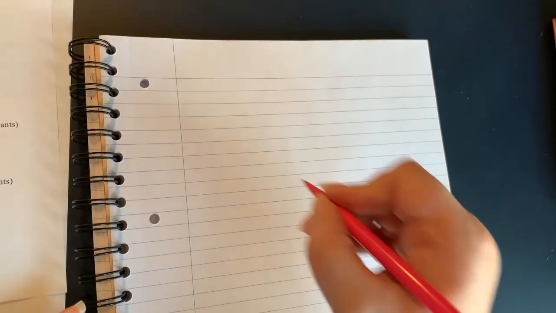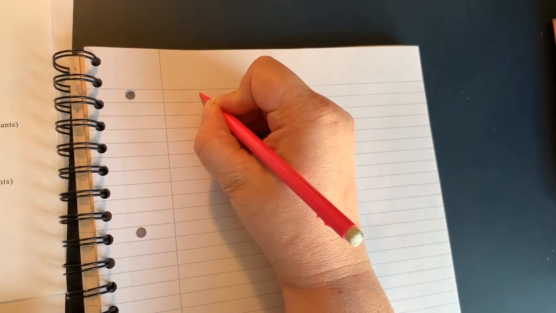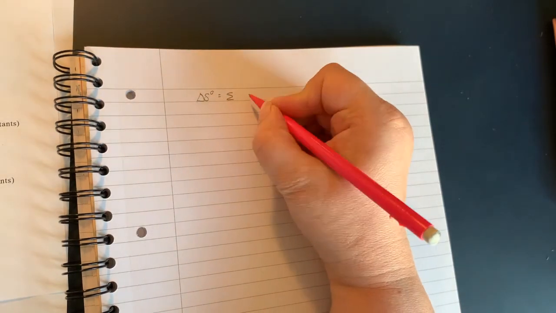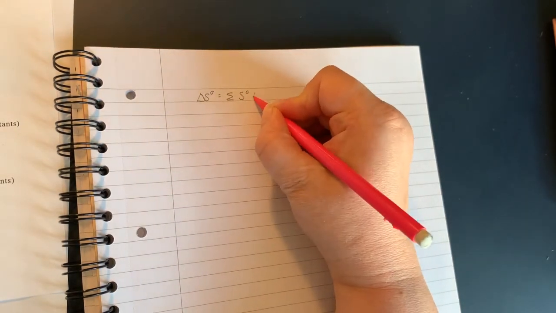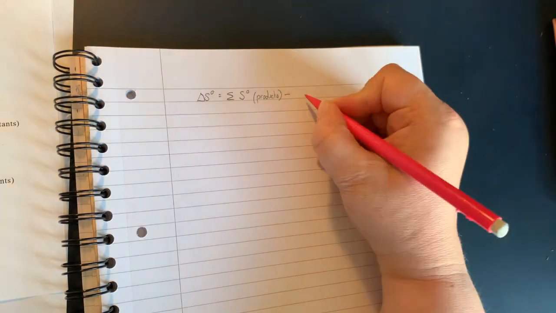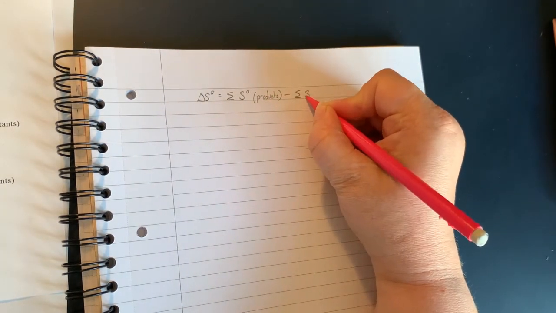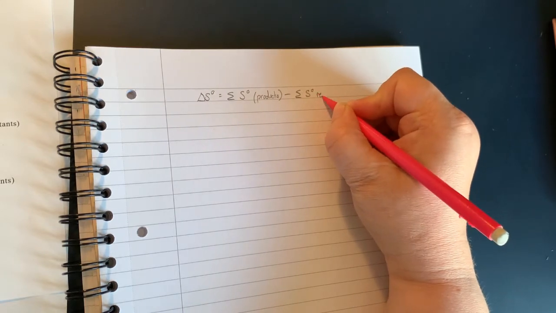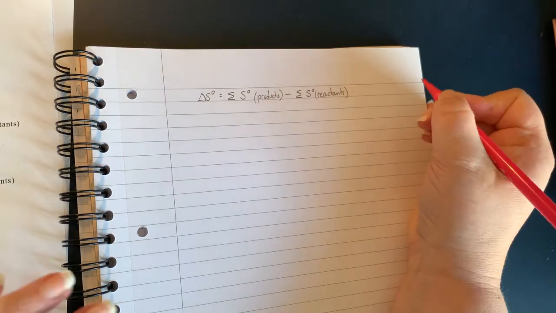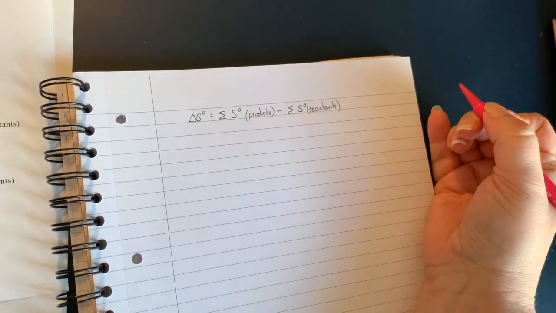So bearing that in mind, we've got our delta S naught equals the sum of S naught of the products minus the sum of S naught of the reactants. So this is the equation we're going to be using.